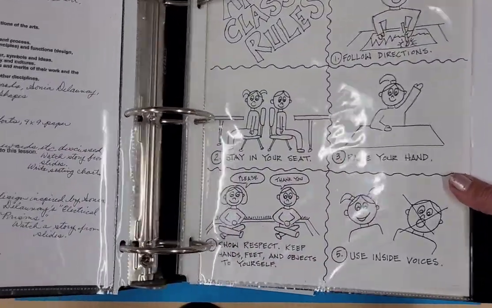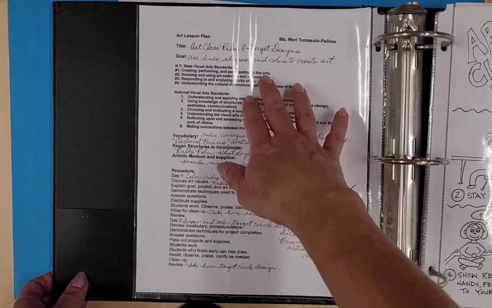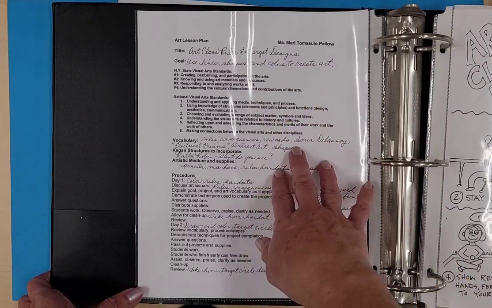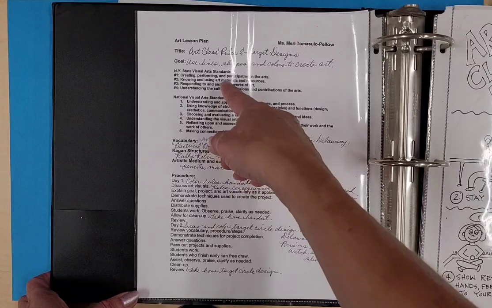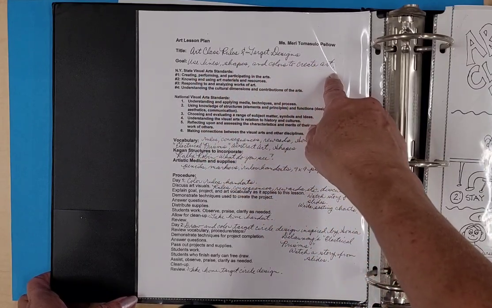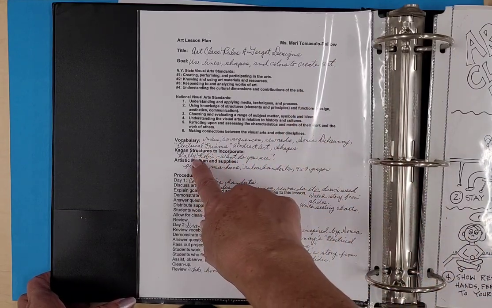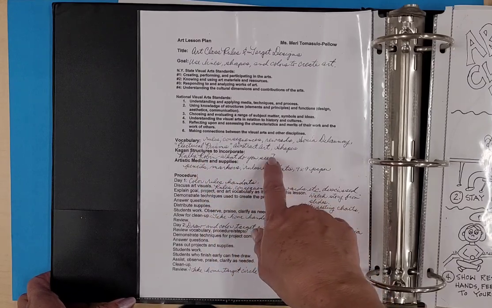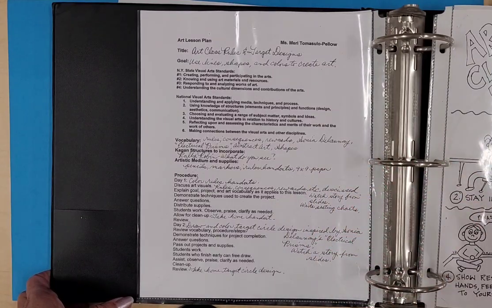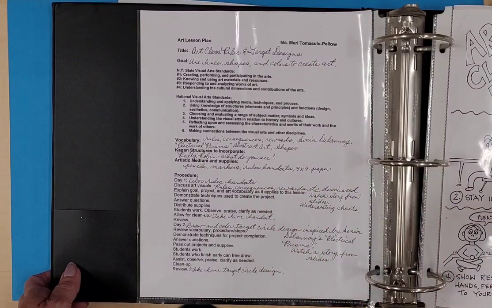So then the next page in my plan book is the plan for the week written out with the New York State standards for art education and vocabulary words, the title of the lesson. This is art class rules and target designs. My goal is to use lines, shapes, and colors to create art. Then the vocabulary words for the lesson, and any Kagan structures that I might want to incorporate, the artistic medium and supplies. Kagan is basically cooperative learning, and the medium, of course, is the paper, the pencils, the markers, whatever we're using.